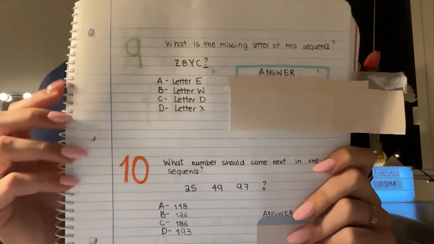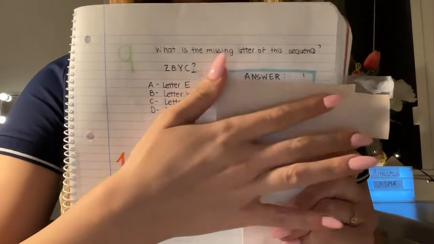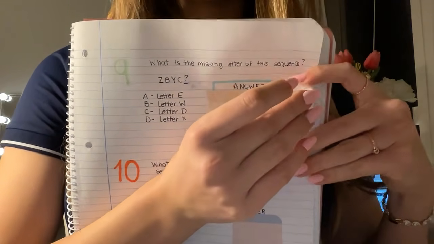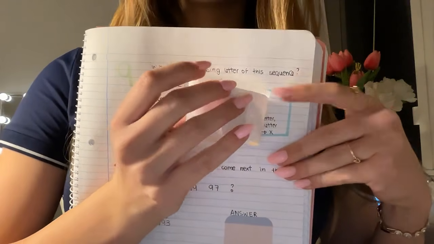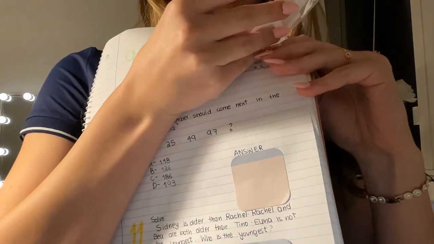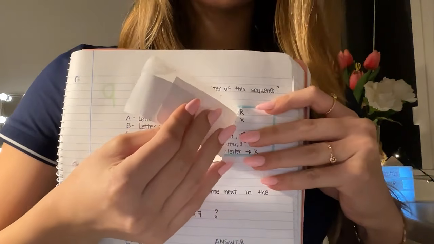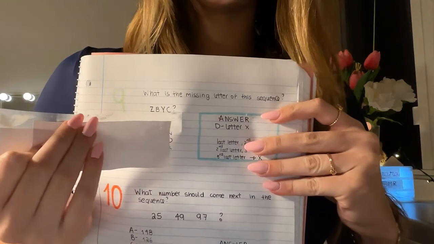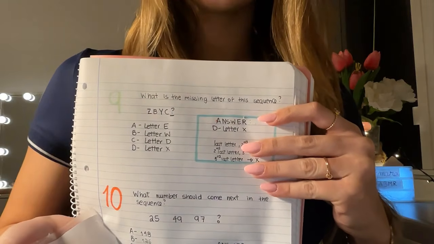Okay, so I will reveal the answer. Do you have your answer locked in? Okay, I'm ripping the paper. Okay, so the answer is option D, the letter X.